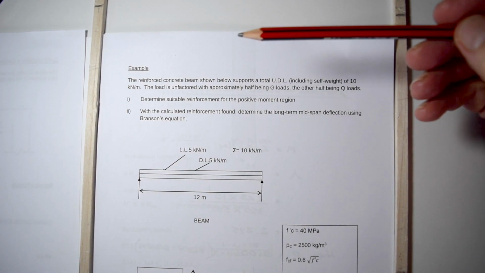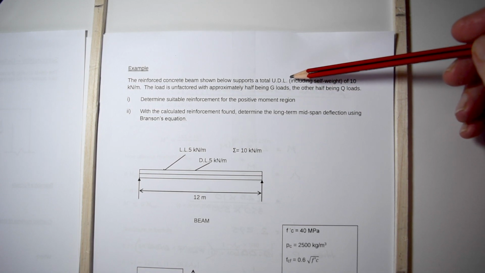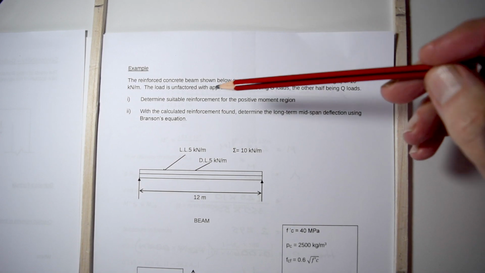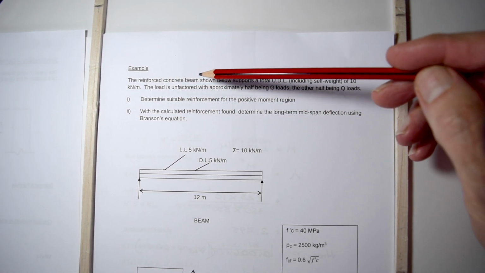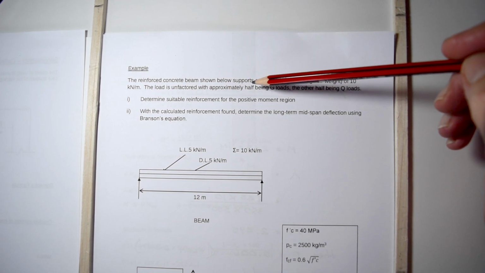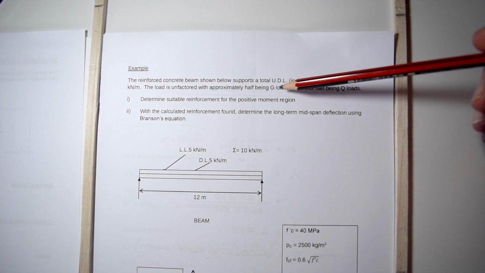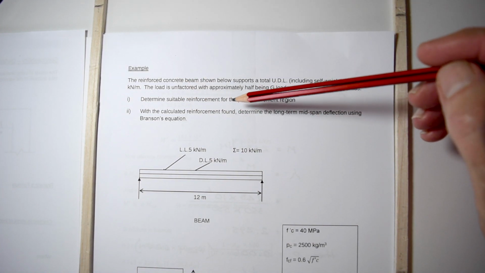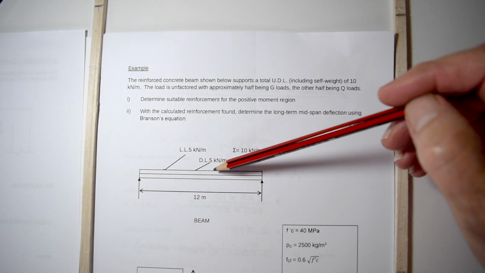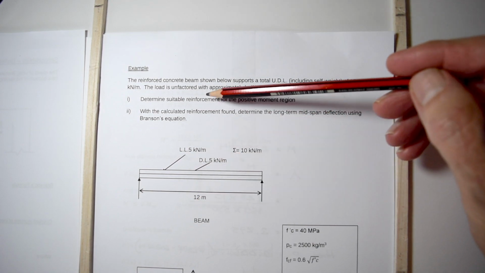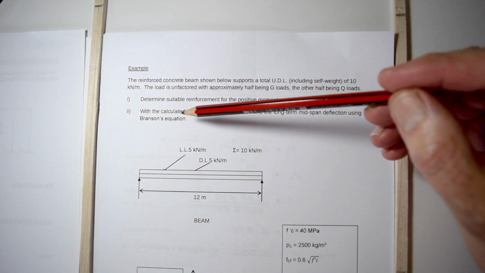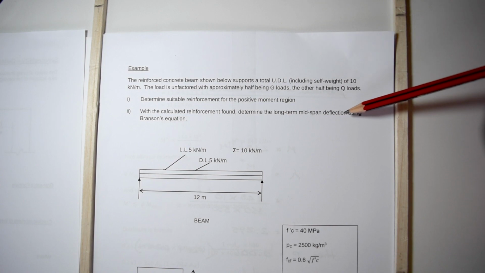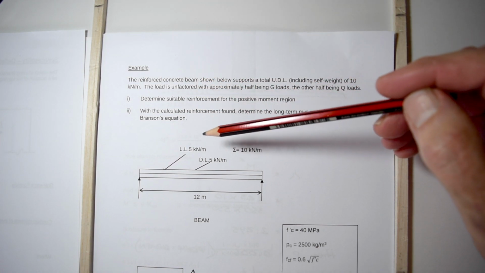Example: the reinforced concrete beam shown below supports a total uniformly distributed load, including its own weight, of 10 kilonewtons per meter. The load is unfactored, with approximately half being dead loads and the other half being live loads, G and Q. Determine suitable reinforcement for the positive moment region. And so you'd be looking at the biggest moment, which would be WL squared over 8. And with the calculated reinforcement found, determine the long-term mid-span deflection using Branson's equation that we've been talking about.